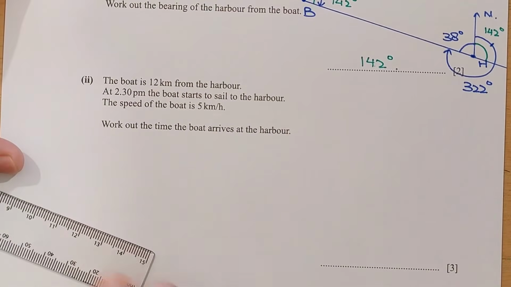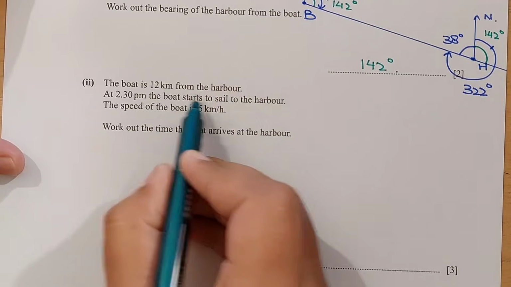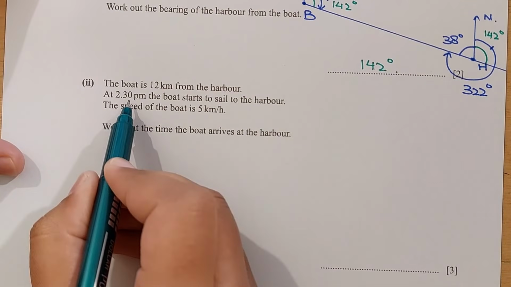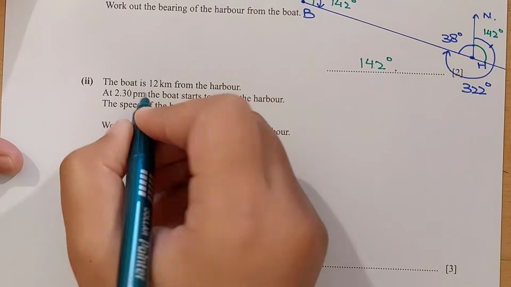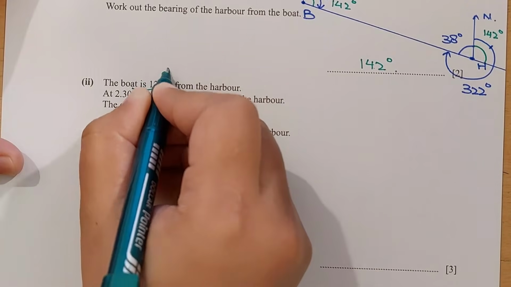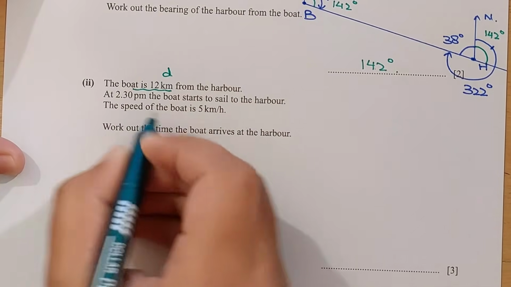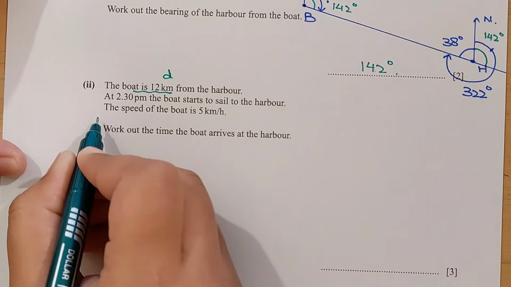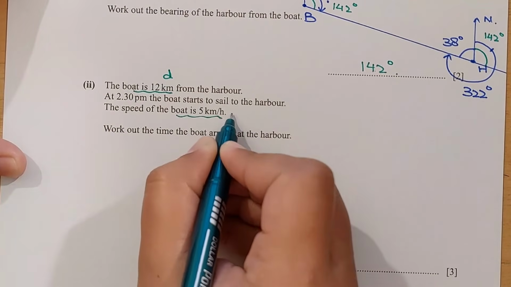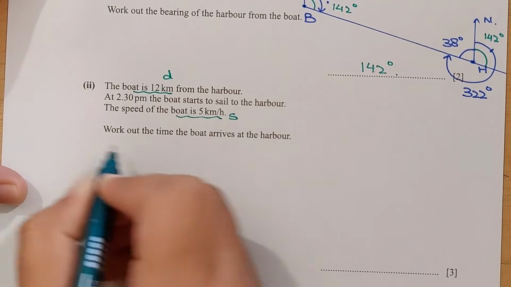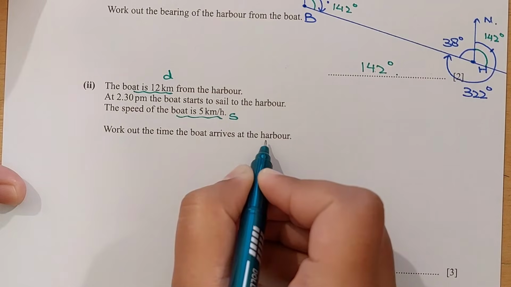Now for the second part, the boat is 12 kilometers from the harbor at 2:30 p.m. So this is a distance we have given, D. Okay, the boat starts to sail to the harbor. The speed of the boat is the speed we have given, that is 5 kilometers per hour. Work out the time the boat arrives at the harbor.